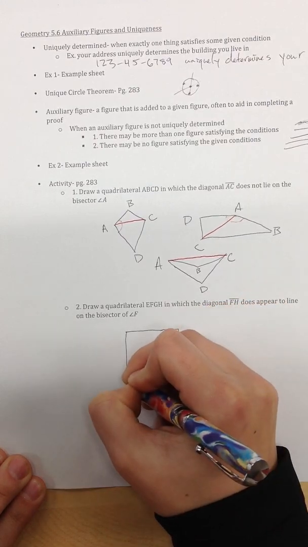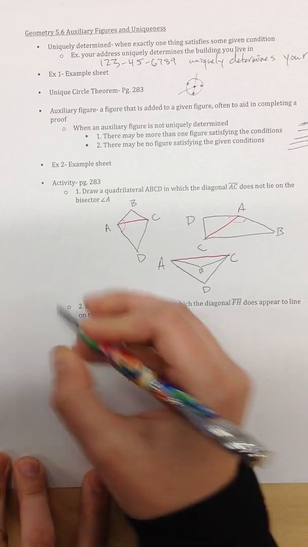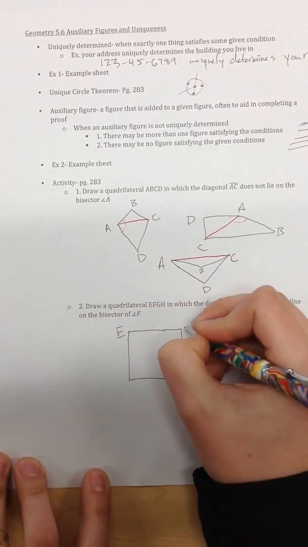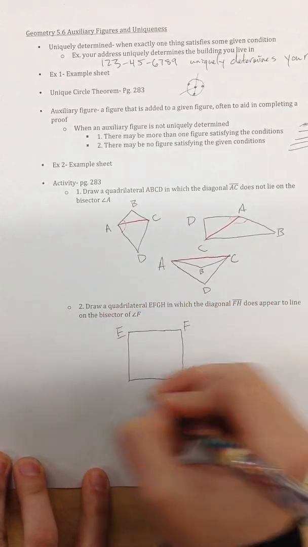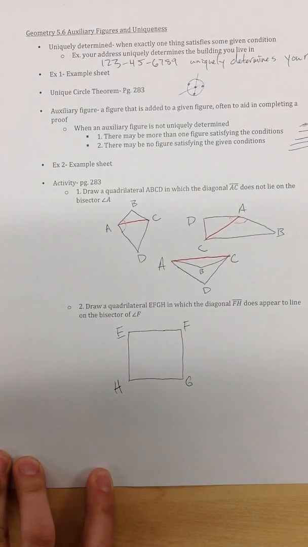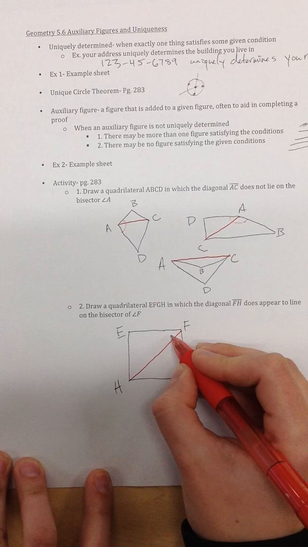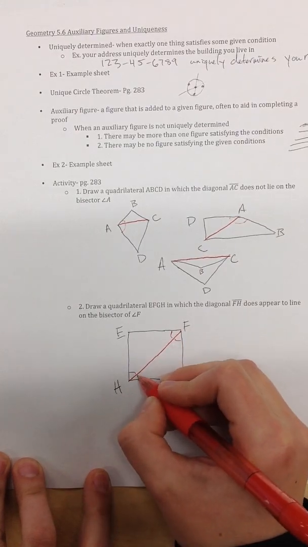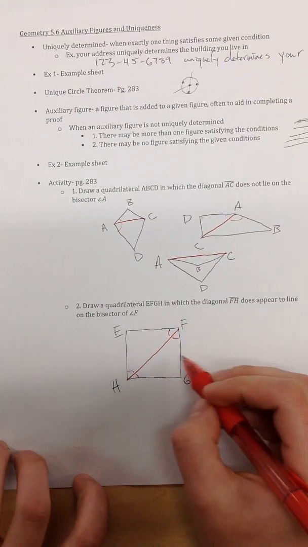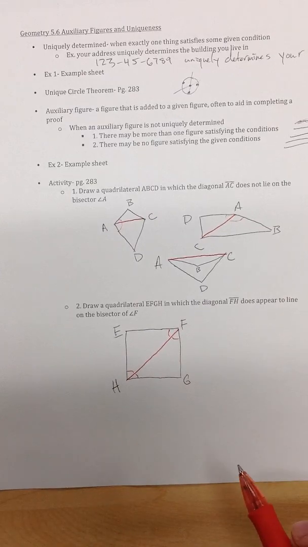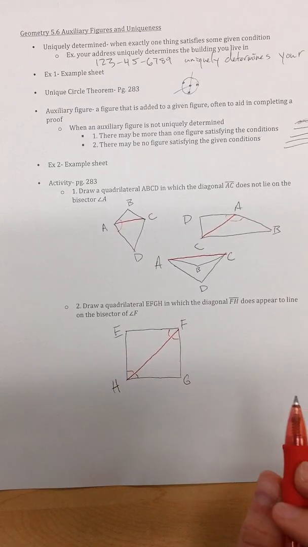So if you did a square, and we'll just throw some letters on here. If you go from F to H, it would split both of those into 45-degree angles. So 90 split directly down the middle there. That would give you 45s.